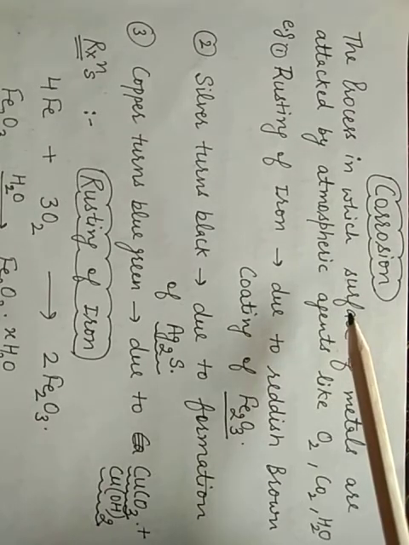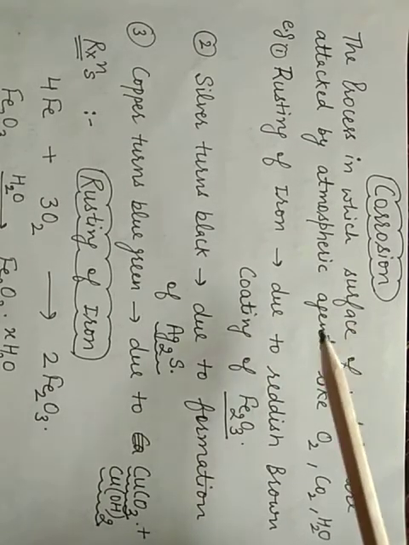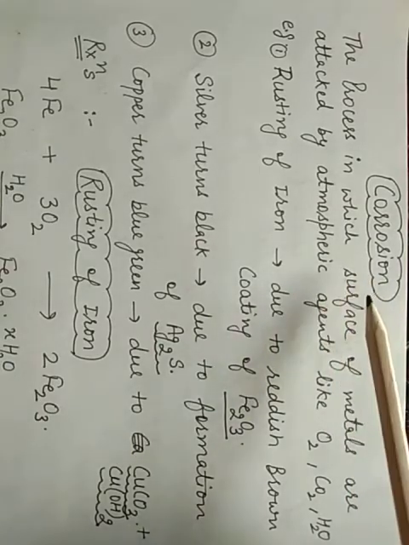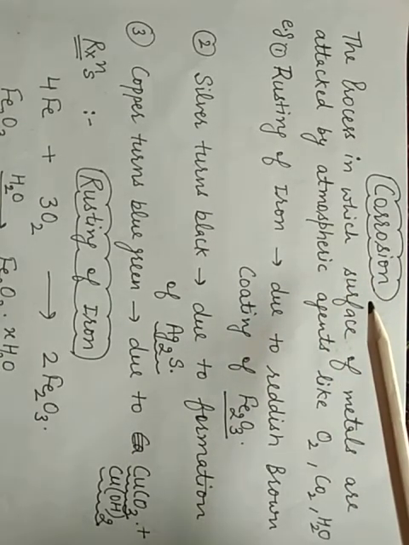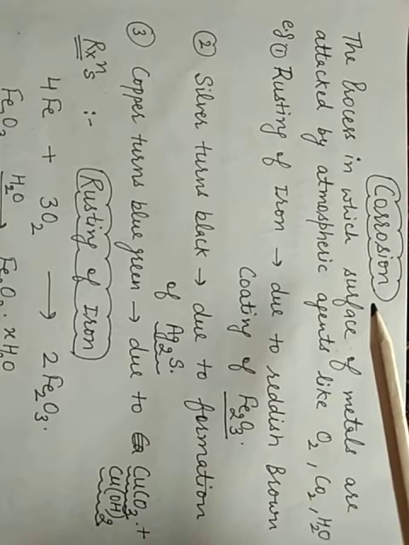What is the main difference between corrosion and rusting? Corrosion applies to a variety of metals, but rusting is confined only to iron.